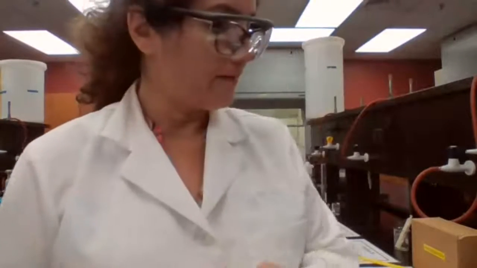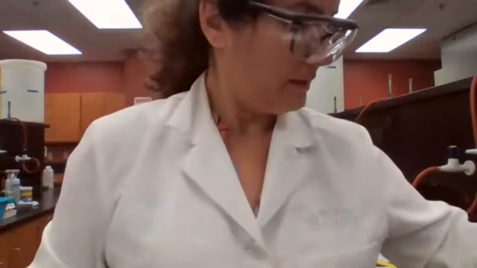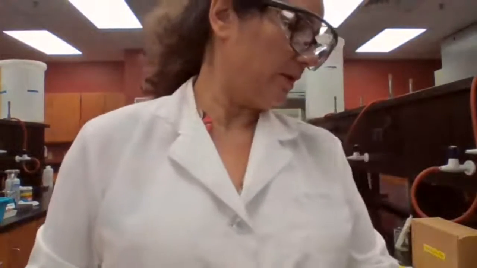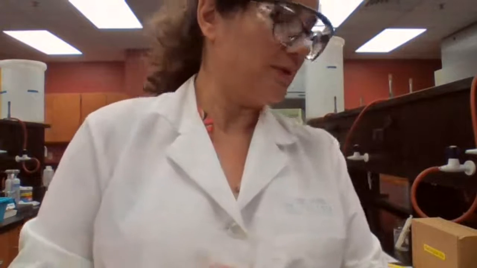For station 14, we have a solution here that is a 0.1 molar aqueous calcium chloride solution. Station 14 is 0.5 mole.